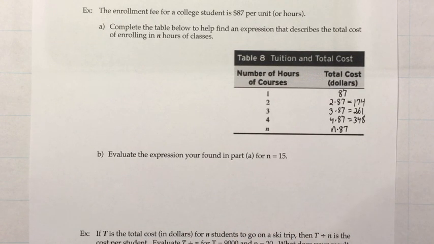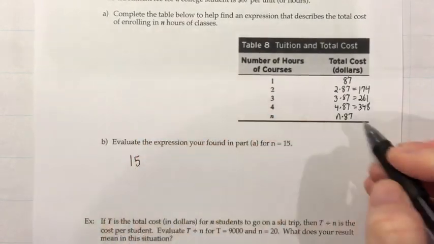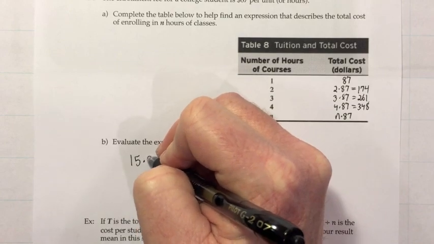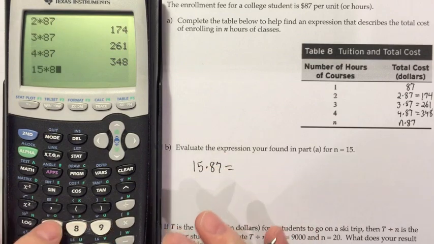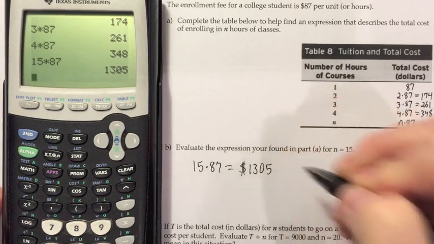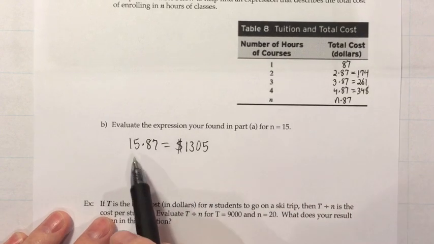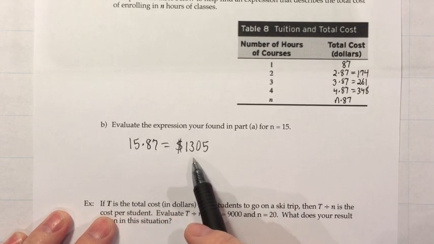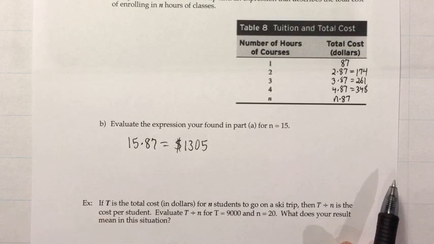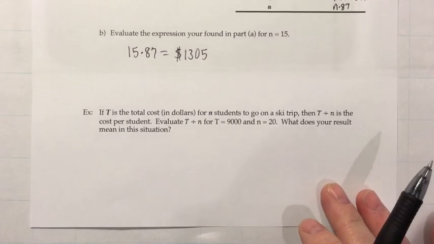Evaluate the expression that you found in part A for n equals 15. So then I would just plug in the 15 in place of that n. So instead of n times 87, it becomes 15 times 87. We can bring the calculator back in one more time, do that multiplication, and we see that it's $1,305. And I would put units on this just to remind me of what this represents, that if the student were to take 15 units, it would cost $1,305. We definitely want to focus on interpreting our numbers and thinking about what they mean in terms of the applications we're working in. All right, let's move on to another one.